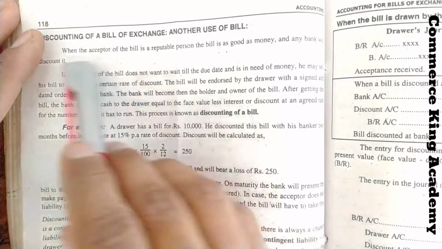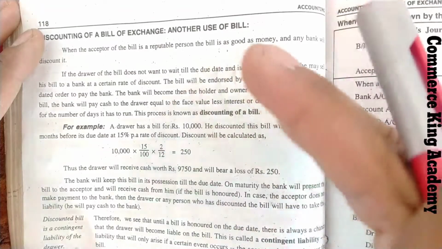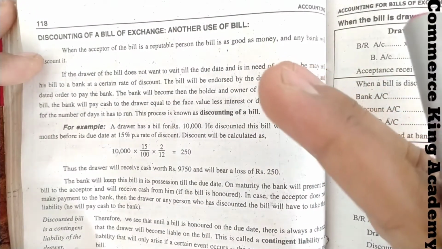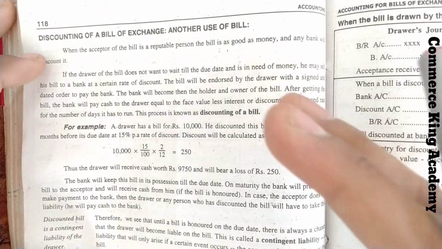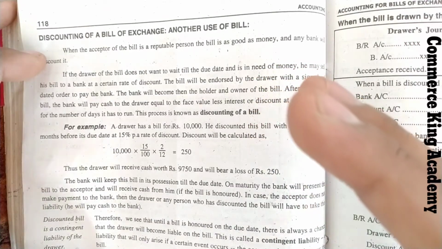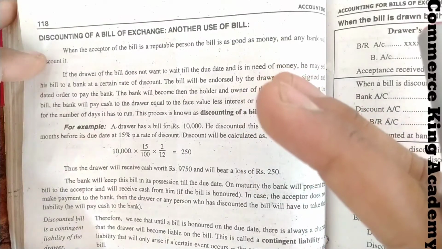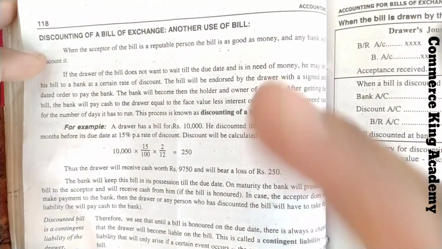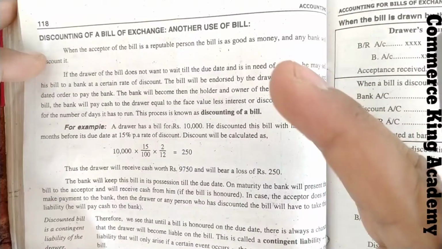In this paragraph, the writer said, we can understand in simple words that when a bill is accepted by the acceptor, the drawer of the bill will go to the bank for discounting and needs immediate payment. So the bank will discount after deduction of the discount rate or interest rate because it bears the bill till the due date.